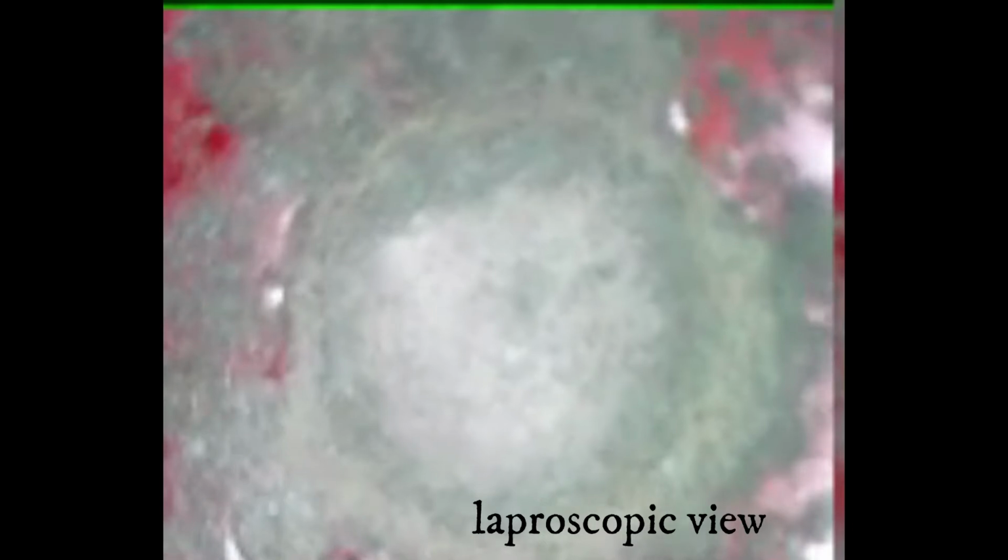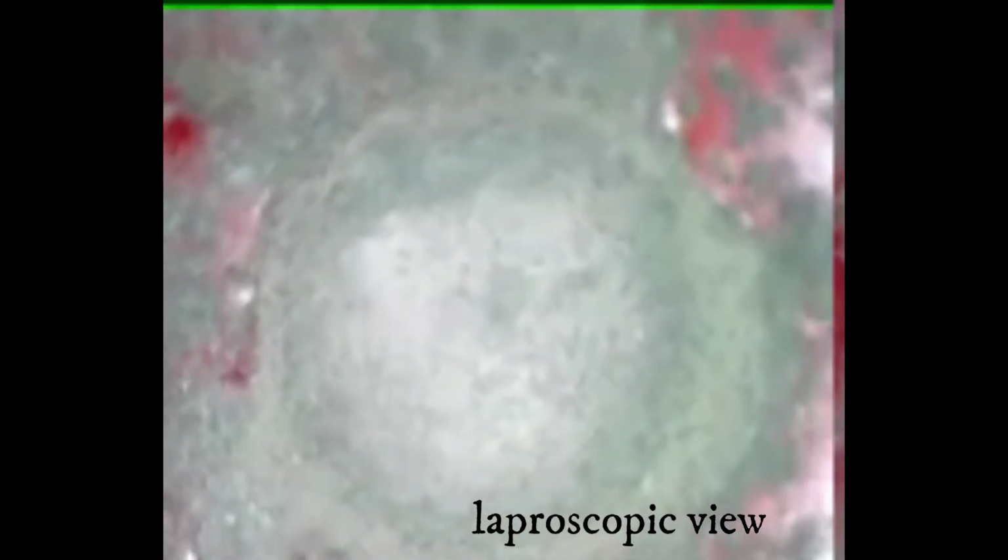These are the other symmetrical patches you can see. This is the laparoscopic view. So we can see this from inside the flask. This is a very clear picture, as you can see. So this is a laparoscopic view. We will see this after the microscopic view. We will see better under the microscopic view. So this is the laparoscopic view, as you can see.